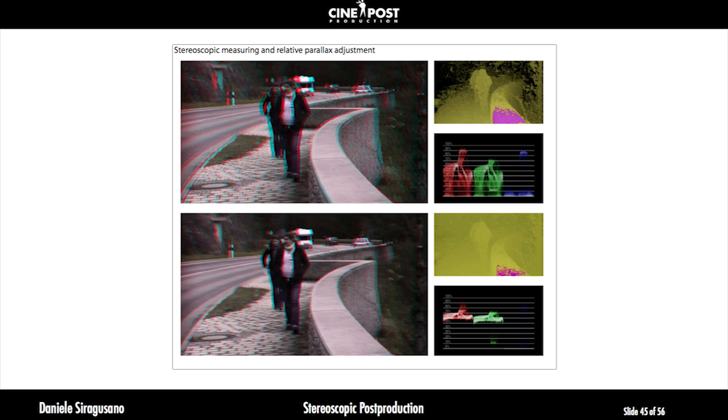After the novel view interpolation, the ScreenPlane is still here, but if you compare the absolute parallax of the car behind, here it's smaller than here, and it's exactly the same on the depth histogram, that all this scene is reduced. So it's basically the same as if you would have a shot with a different interaxial distance, with a smaller one.